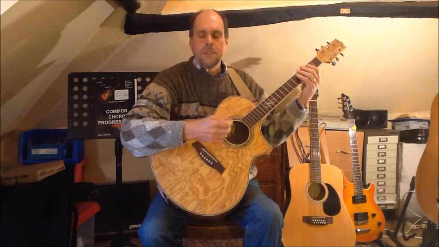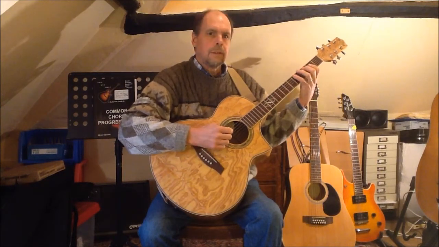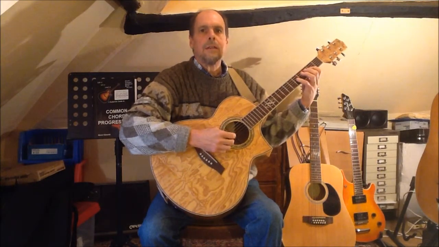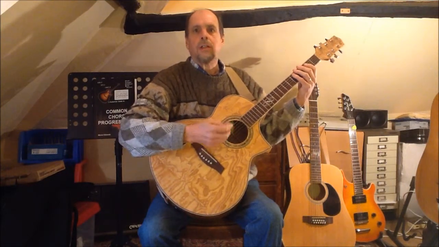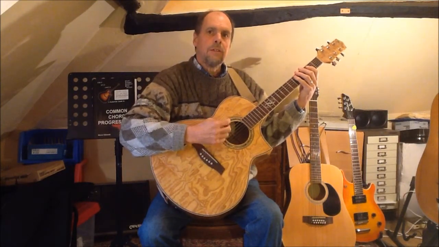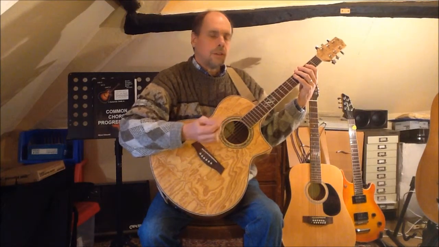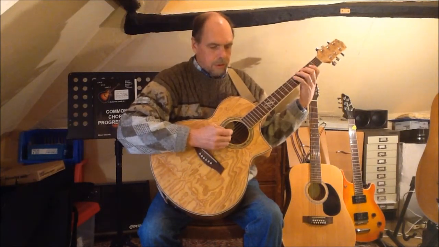intervals. That's 5 distinct notes plus the octave. 1, 2, 3, 4, 5 and octave. This contrasts with the classical diatonic scales, that is to say the major and minor scales, which divide the octave into 7 intervals.